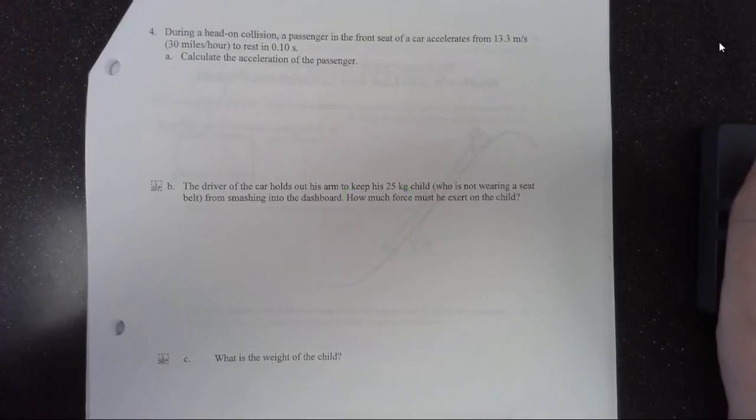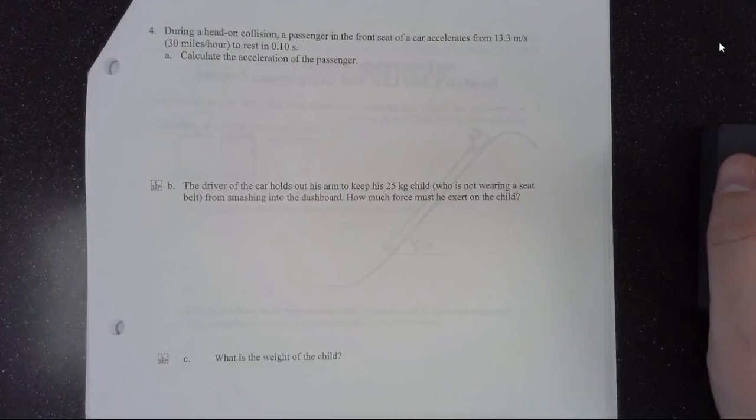My kids are young enough they don't ride in the front seat, so I haven't had the front seat thing happen to me yet.